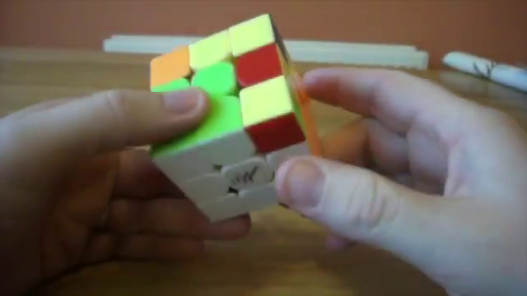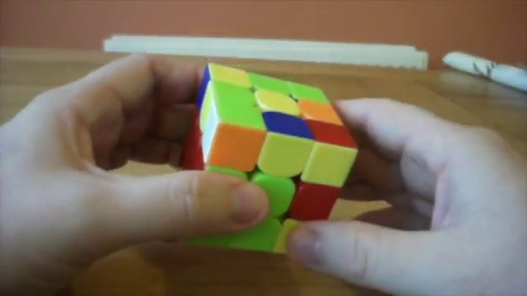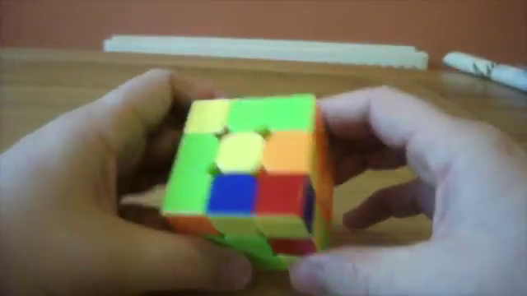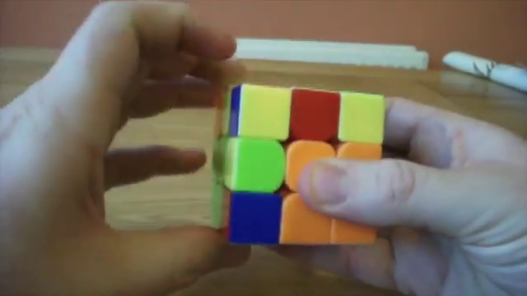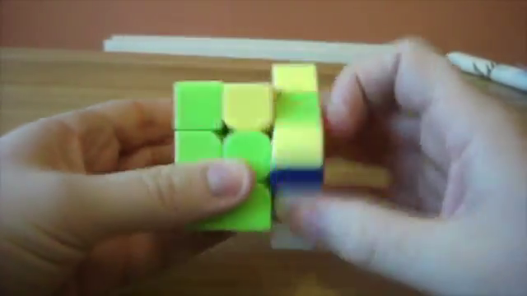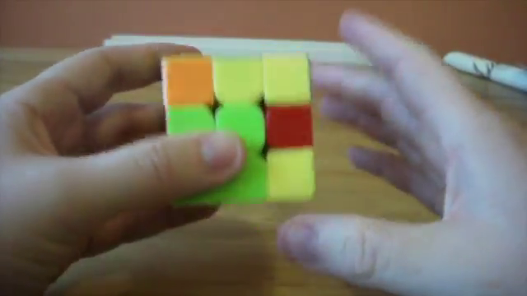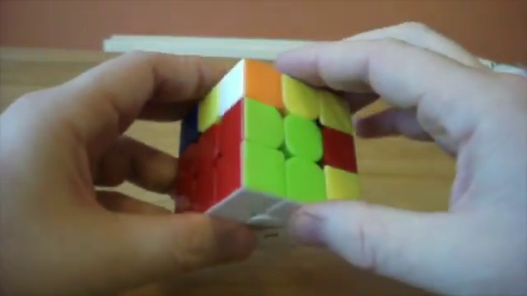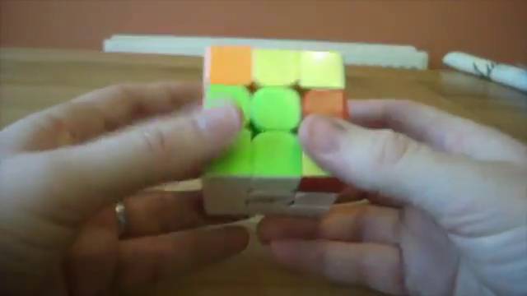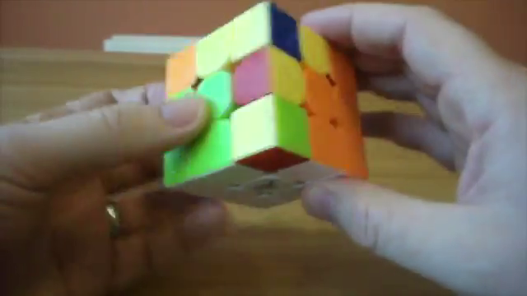Okay, in this video I'm going to talk about orienting the edge pieces in the last layer. Now, so far I've been talking about doing it left-handed or right-handed moves. Now what you can do is you can actually do it with all right-handed moves, but the trick is that you move the front face, or you move one of the faces and give it a turn.